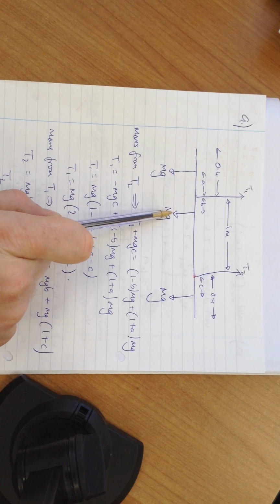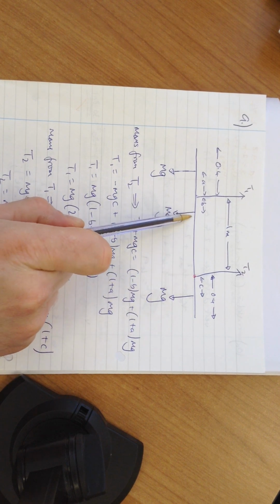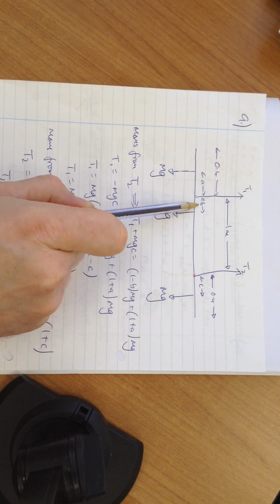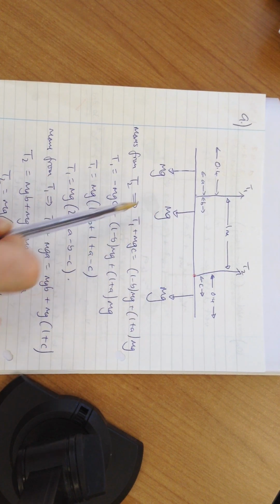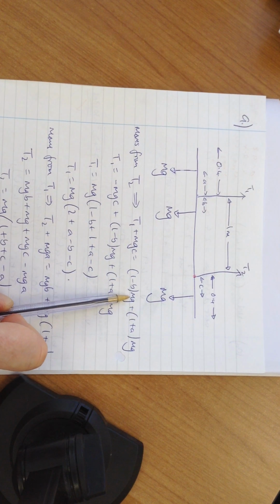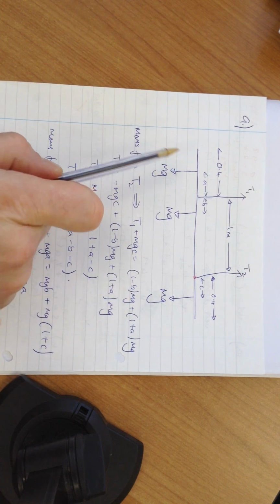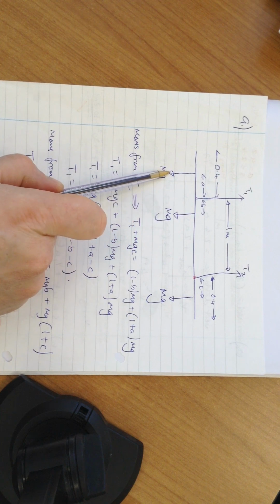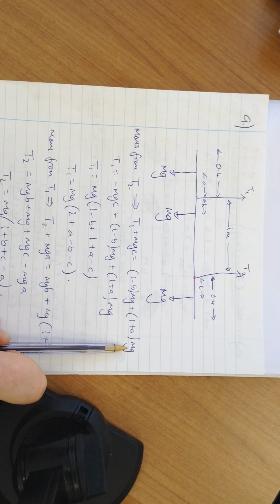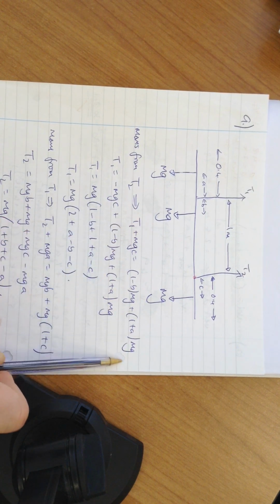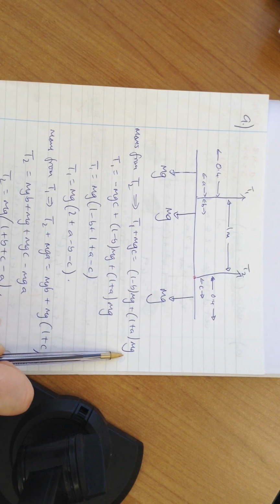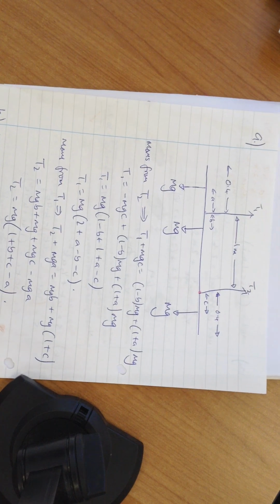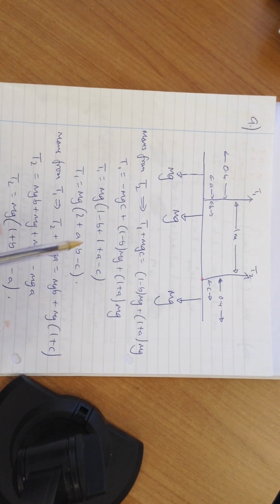So this weight here, the distance of this from here to where I'm taking moments from T2 is the 1 meter minus this B, right? So this is 1 minus B mg. And then similarly, this weight here has a distance of 1 plus this A. So that's 1 plus A mg. So there's my expression from taking moments about T2. Now I just got to tidy it up and make it look like the answer they gave me on the sheet, right? So let's do that.